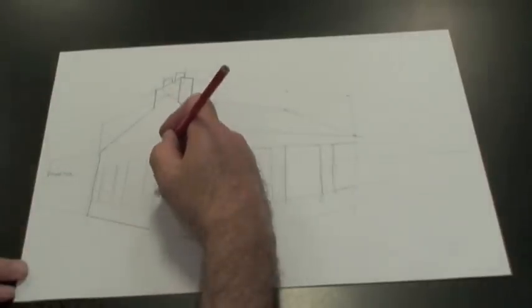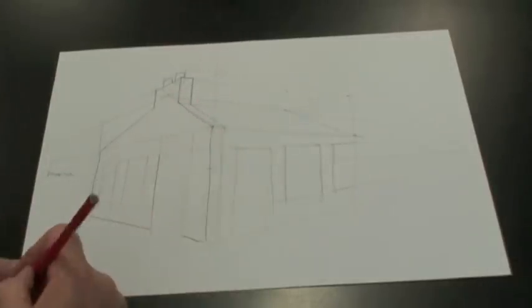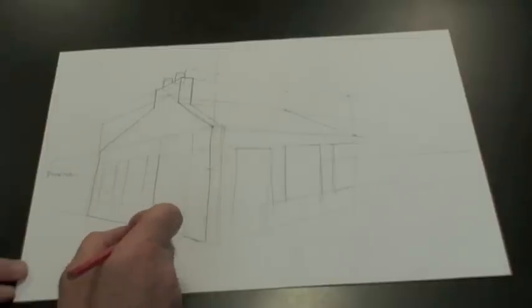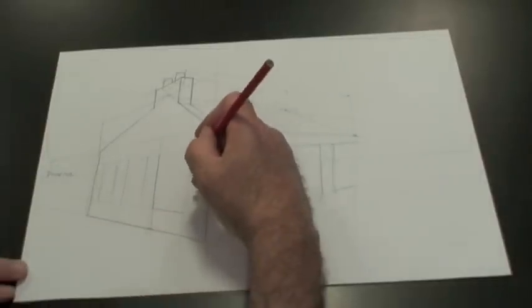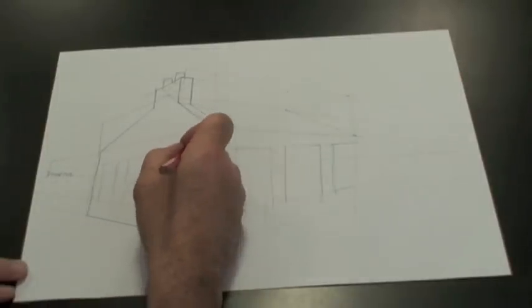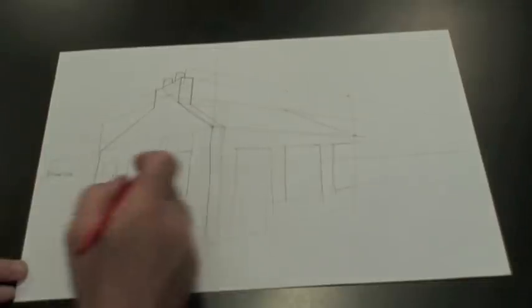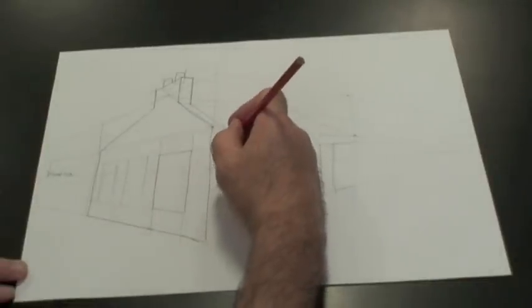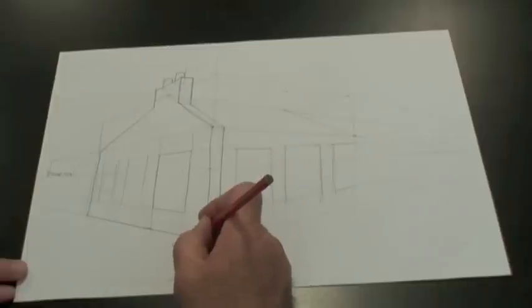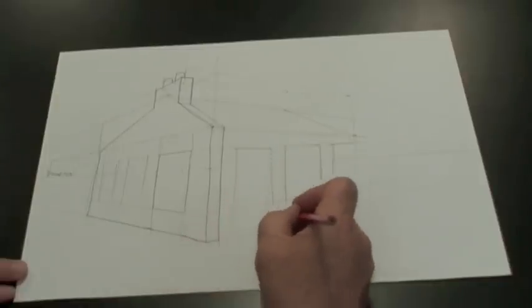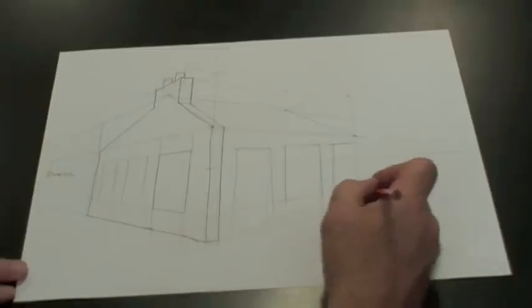The door in this case, I think I will change to a window. So continue the baseline. The height is the same as the windows next door. Firming in this stone end, I have to move that height up a little bit.